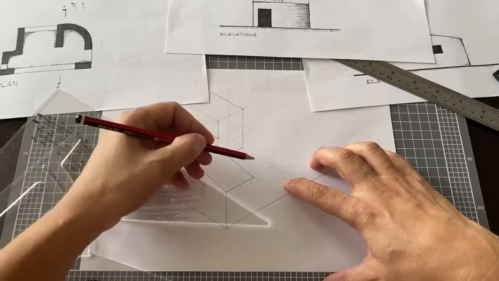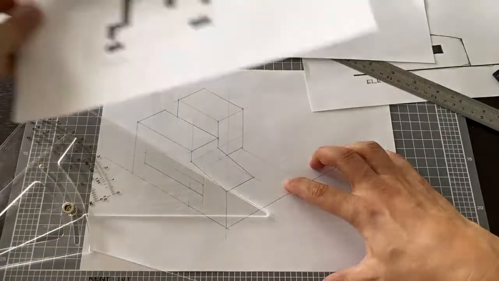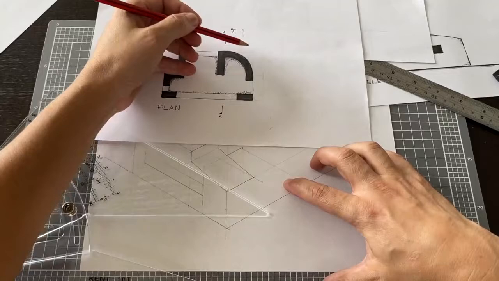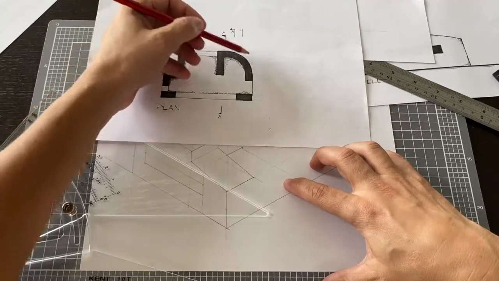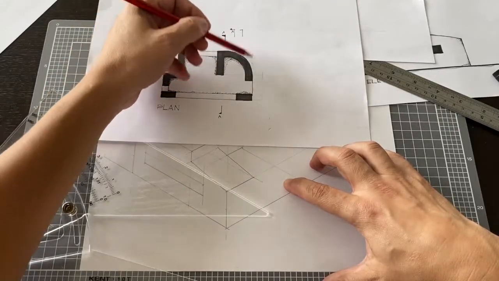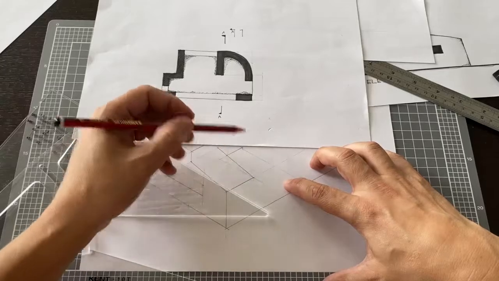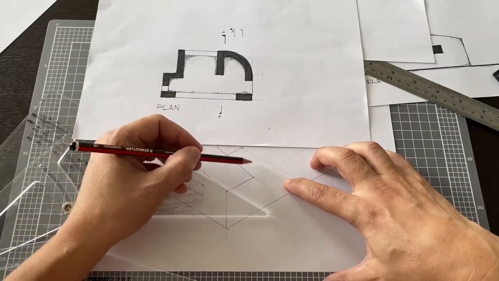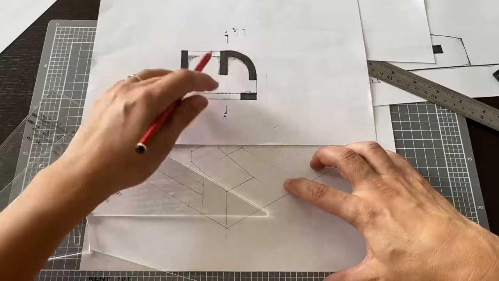Okay, so now we have the square, or the rectangle more likely, here, right? And we are going to just start creating this curve, which is this one.